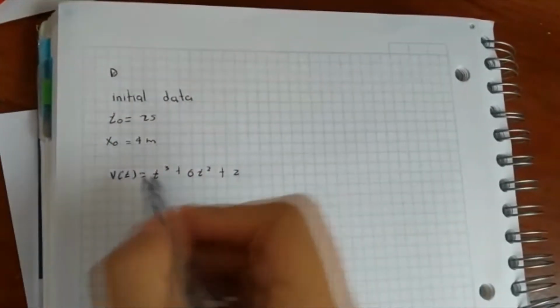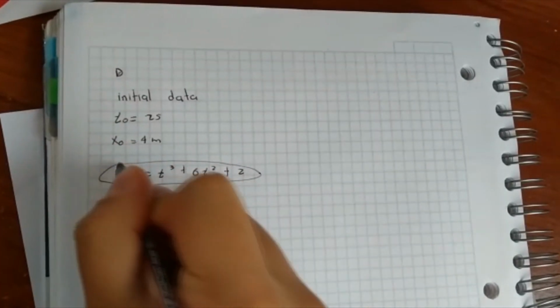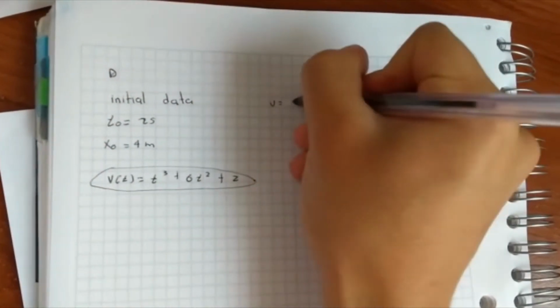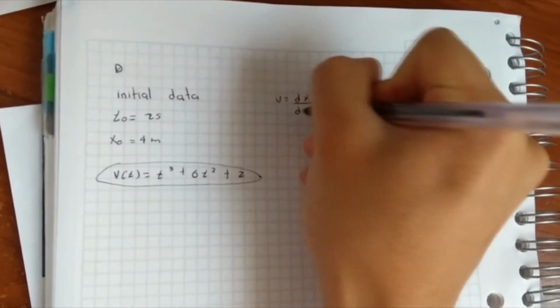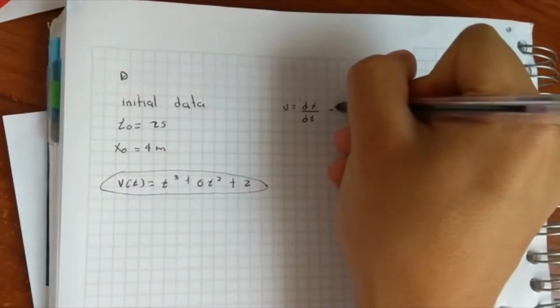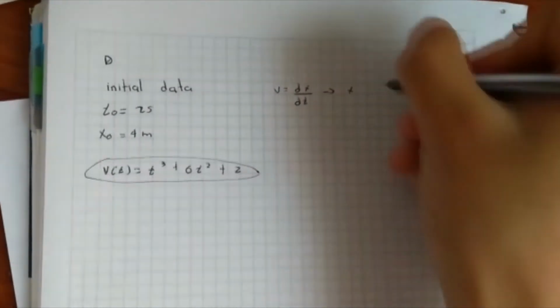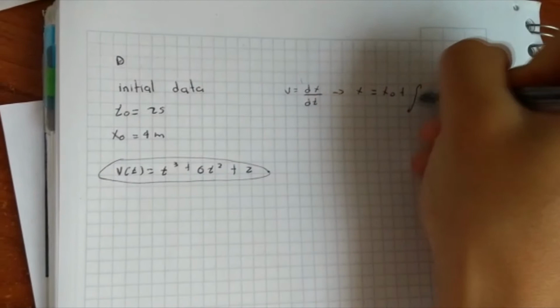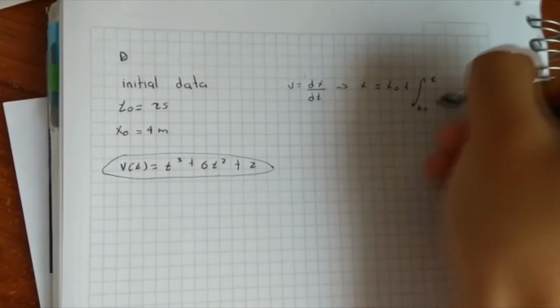Also we have the velocity equation and the distance equation. We are going to replace the velocity in the distance equation, and later we are going to integrate.